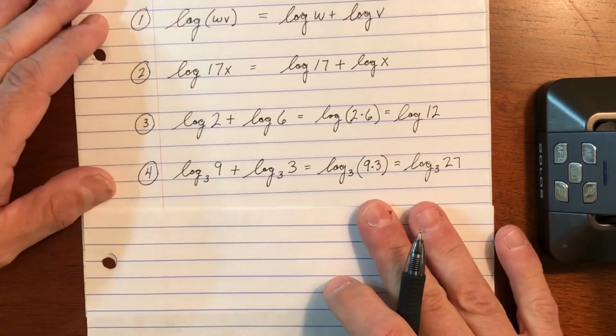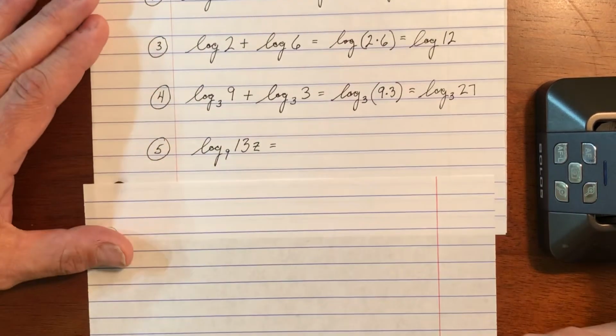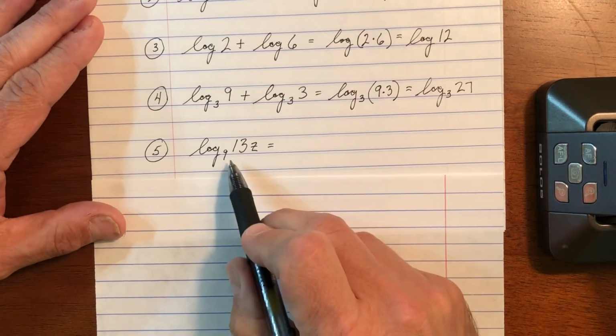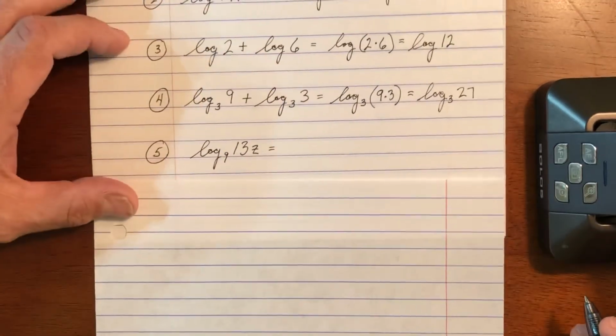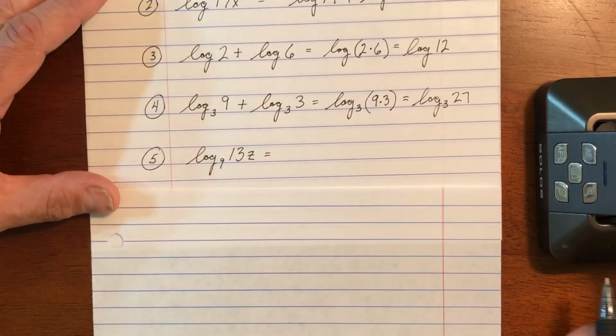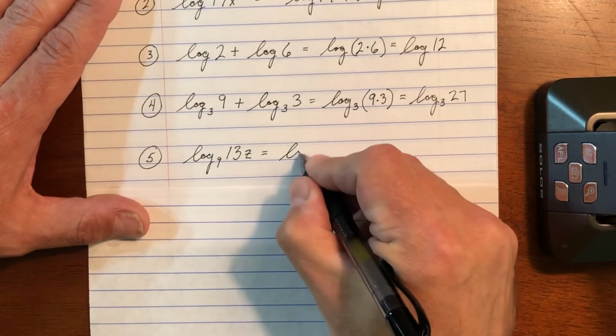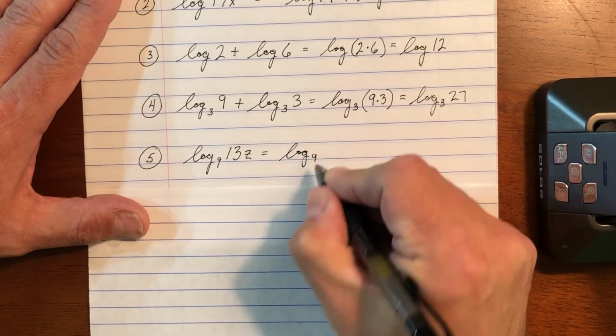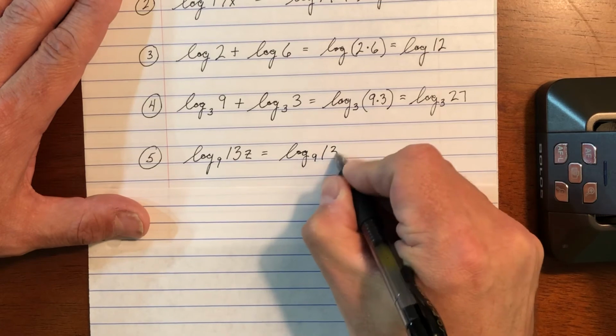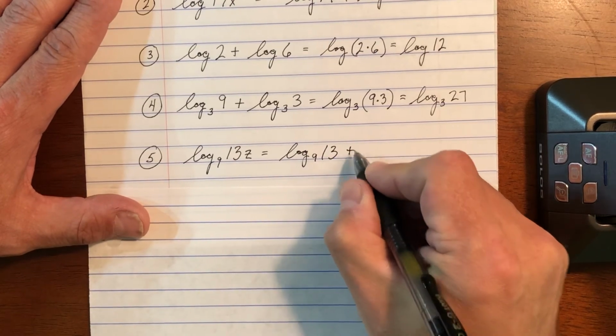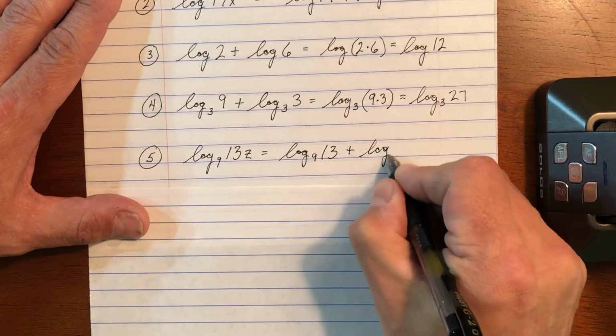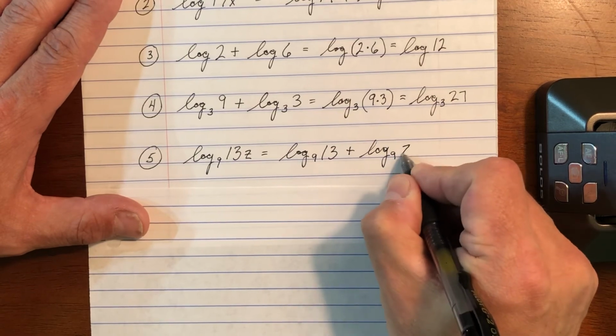Let's try one more. The log base 9 of 13z. Well, this time they've given us a single logarithm. Let's write it using the product property. So that would be the log base 9 of 13 plus the log base 9 of z.